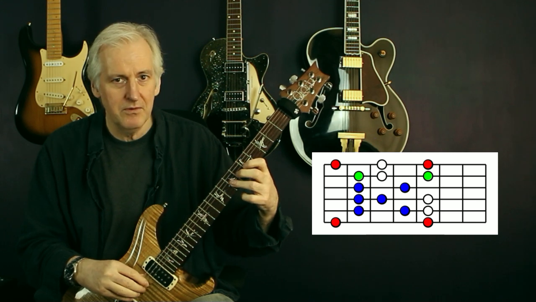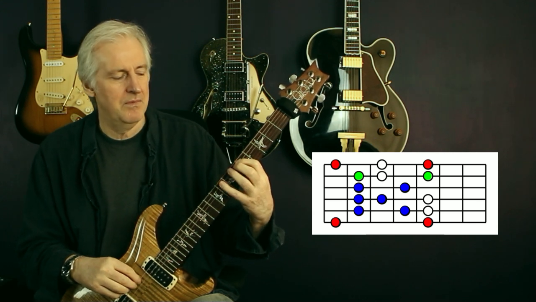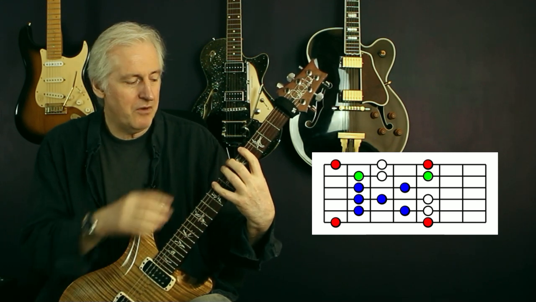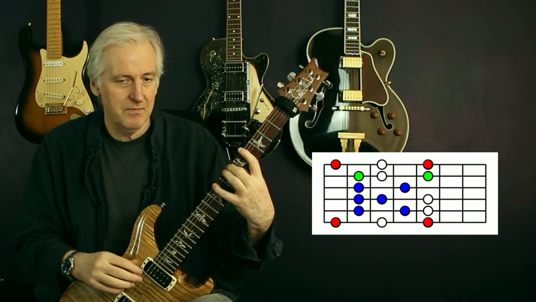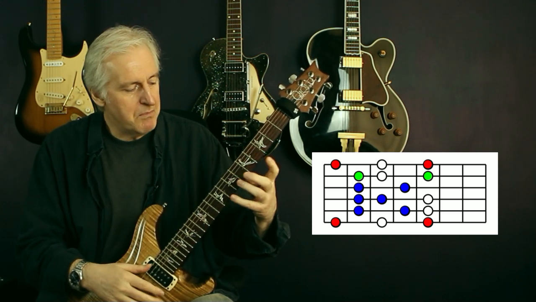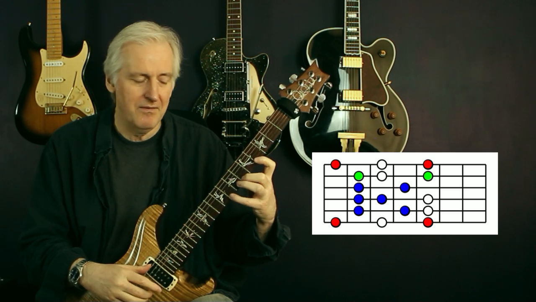So we've got, and then at the bottom we're on that red gap again, so we fill in the gap in the middle. And that gives me my full altered scale.